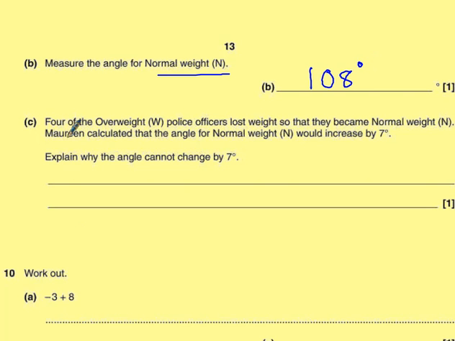Part C, 4 of the overweight police officers lost weight so they could become normal weight. Maureen calculated the angle for normal weight would increase by 7 degrees. Explain why the angle cannot change by 7 degrees. So we know from the information given that there are 180 police officers. So 180 police, and that's shown on the pie chart, was 360 degrees.